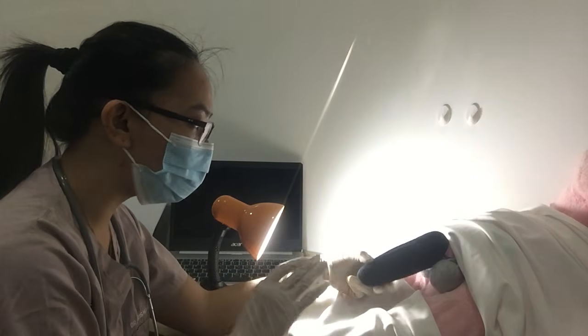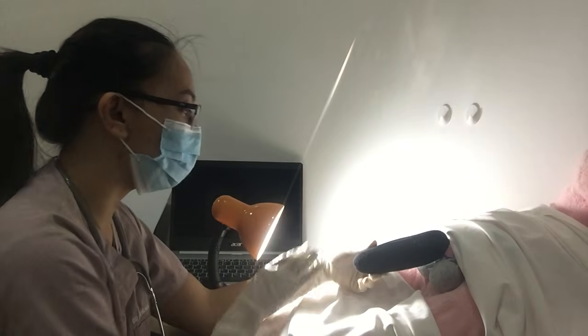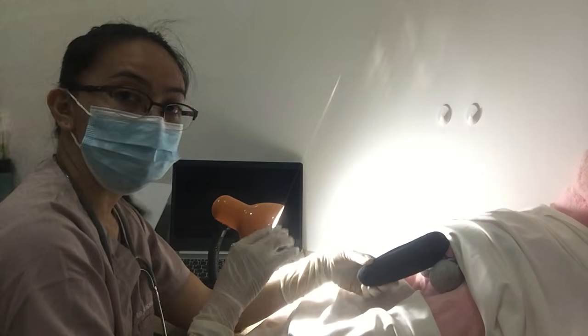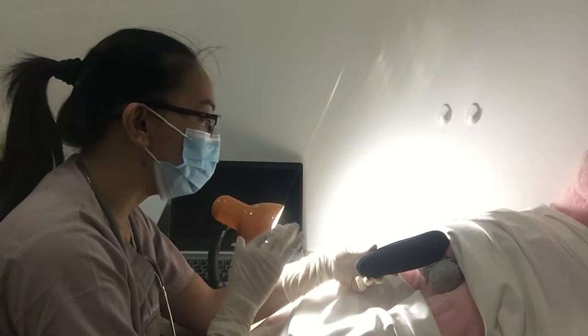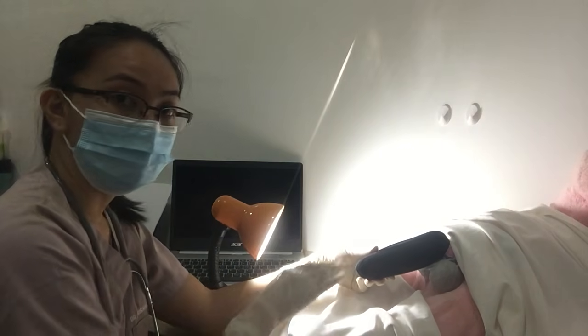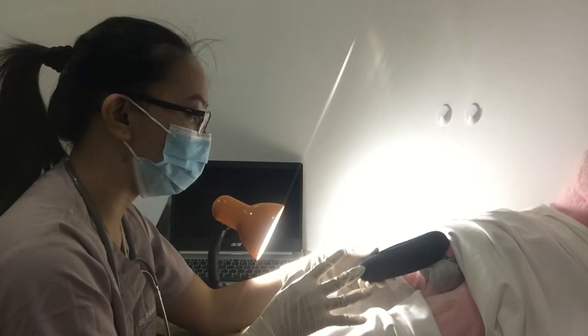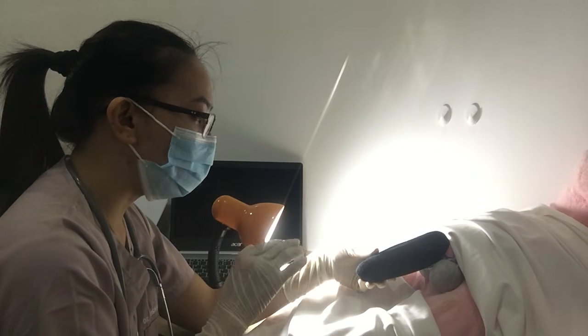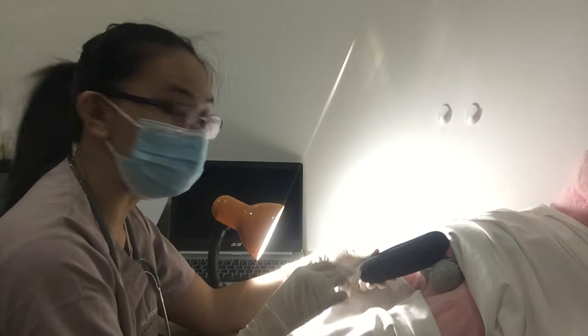While the prepuce is retracted, we will now inspect the glans. For the glans, we will check for any ulcers, scars, nodules, or inflammation. If we see inflammation of the glans, we call it balanitis.